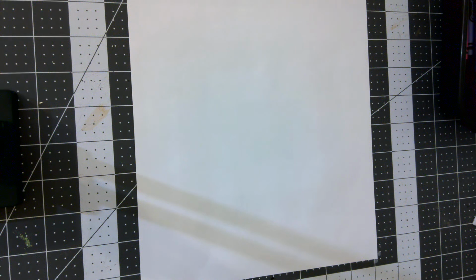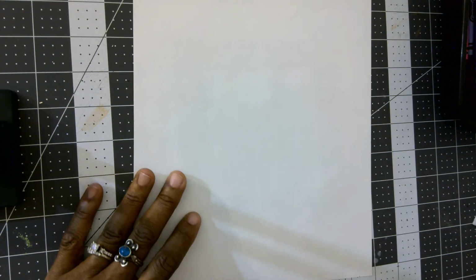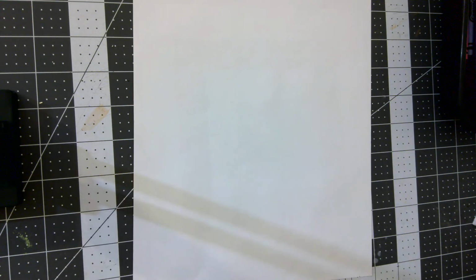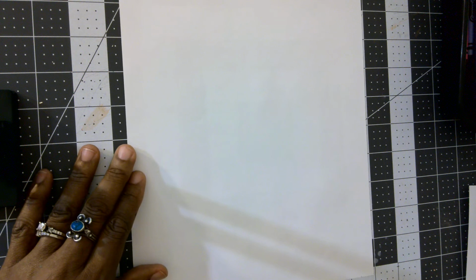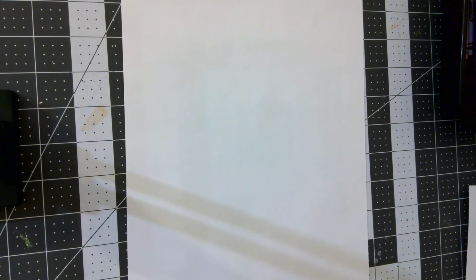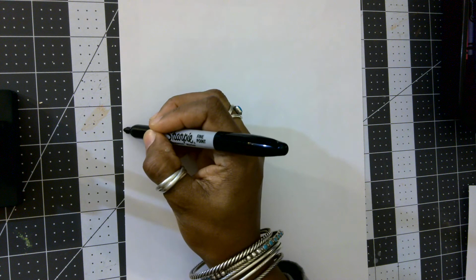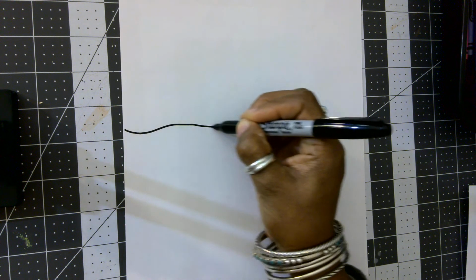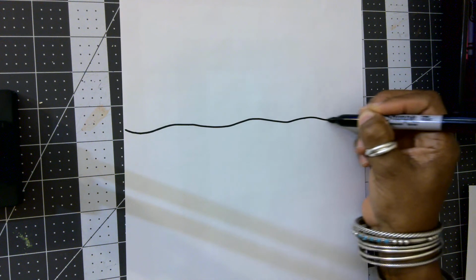Okay, third grade, let's get started on our line project. Our line project is going to consist of working on a landscape. The first thing we do to create a landscape is start by creating a horizon line. A horizon line is the line that separates the sky from the ground.